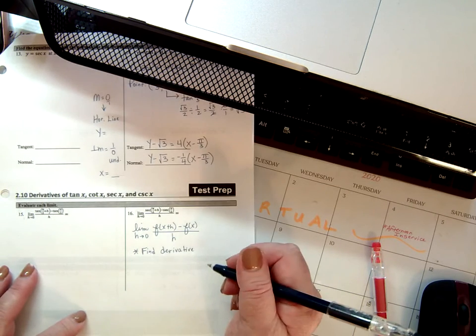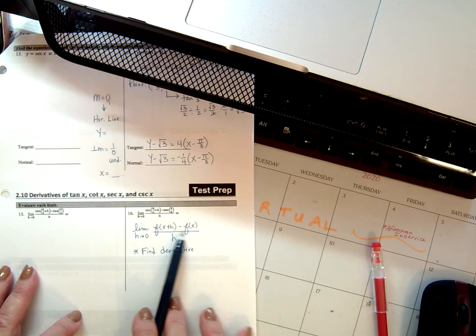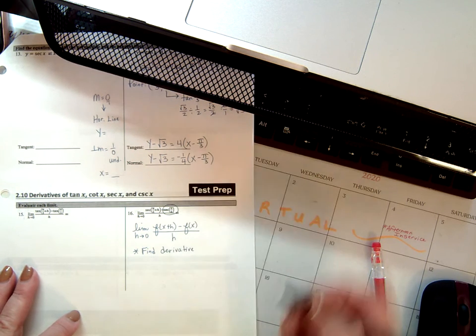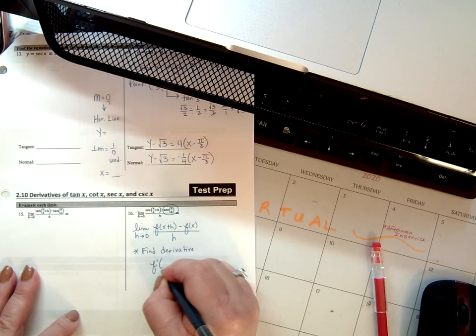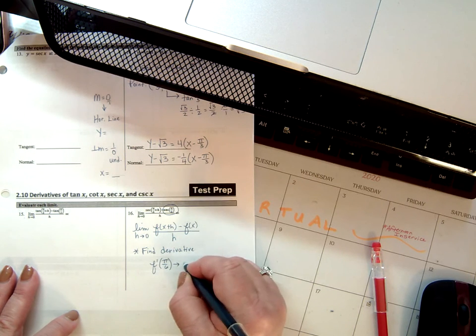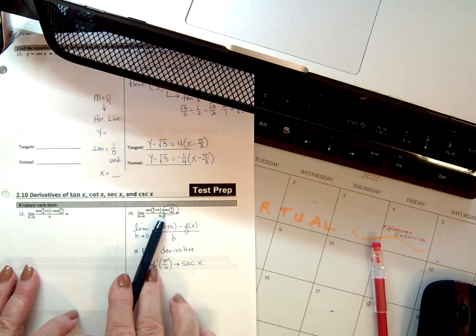Where the heck is the function in the midst of all this stuff? The reason I wrote it out this way is so you can see where the function is. It's this second piece right here. So I want to know the derivative, f prime at pi over 6 for the secant of x. That's what this is saying to me. Find the derivative of the secant at pi over 6.